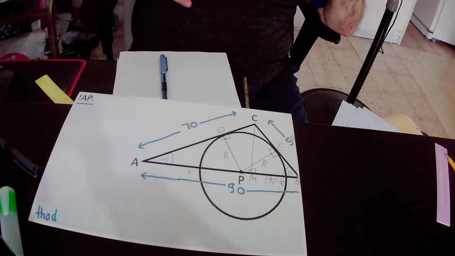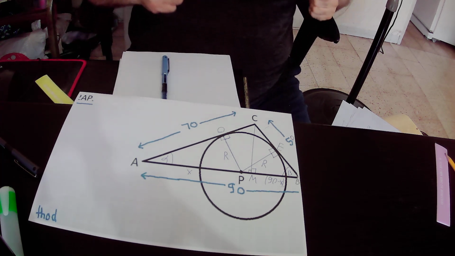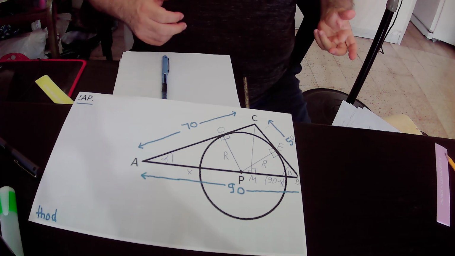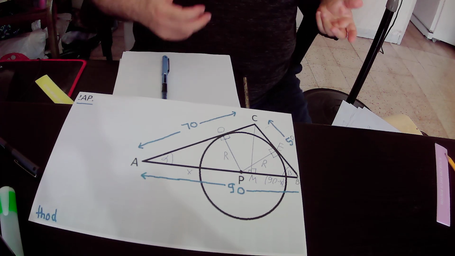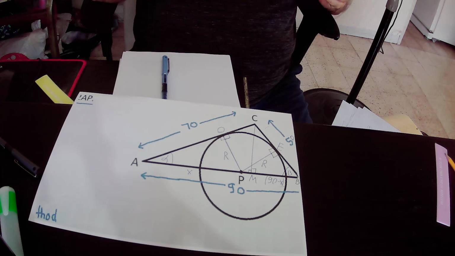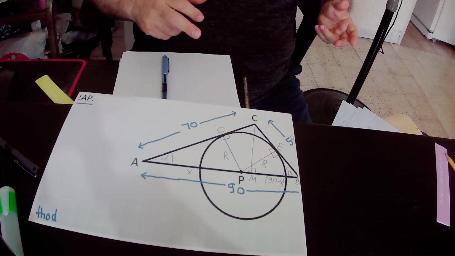Okay, according to the rule that in any circle, a radius and a tangent to that radius are perpendicular to each other.